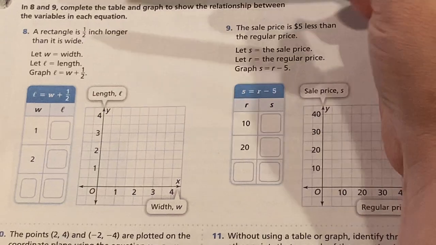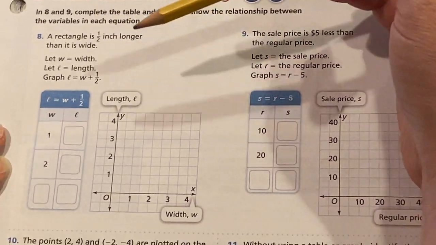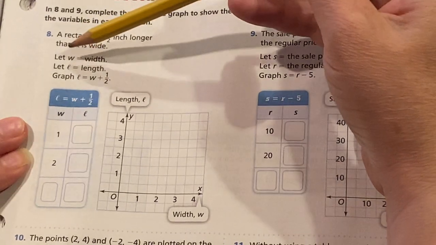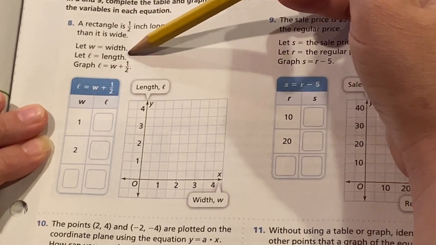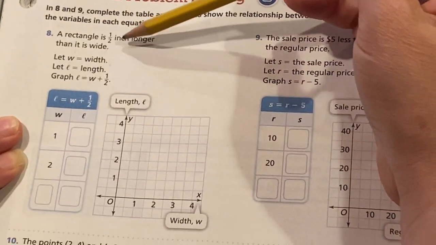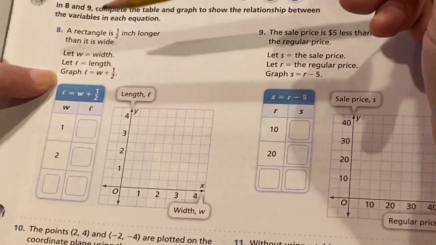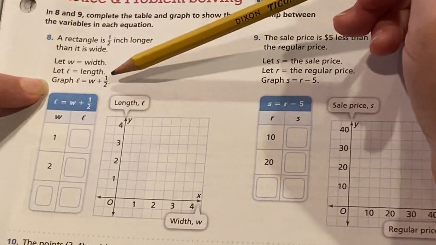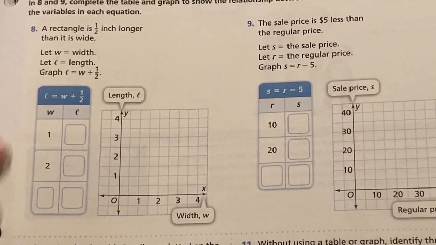All right, a rectangle is 1/2 inch longer than it is wide. So a little bit longer than it is wide. Let W equal the width and let L equal the length. Remember it said the length is 1/2 inch more than the width. And then graph L equals W plus 1/2. So there's the equation. Let's fill out the table first.